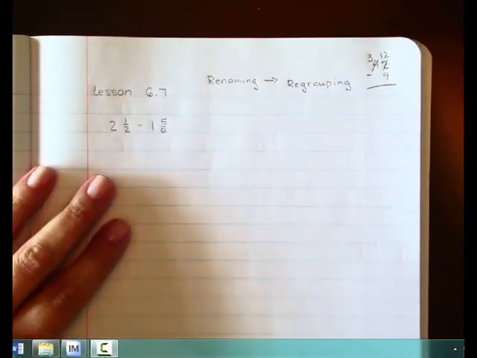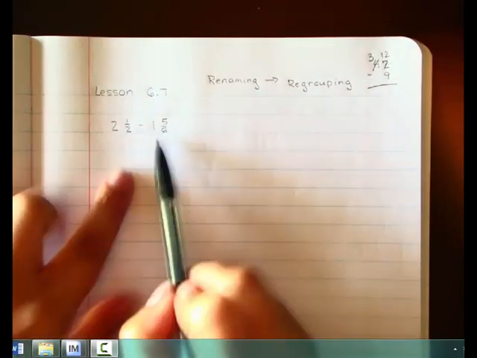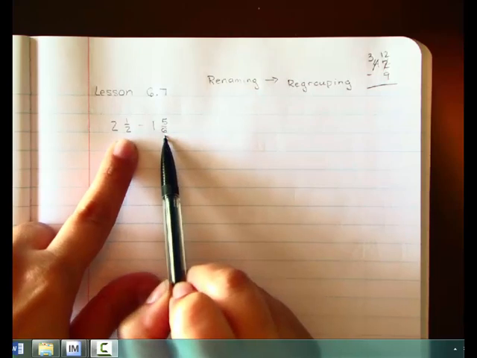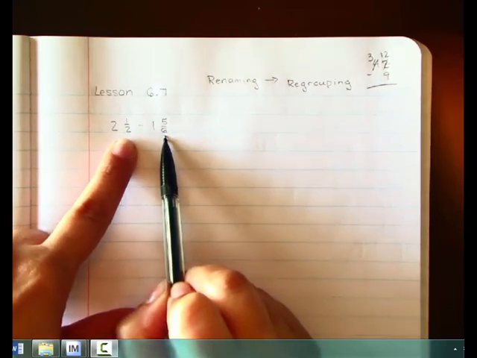So the first way I'll show you is keeping them as mixed numbers, finding common denominators. We are going to have to rename or regroup and then subtract. So I'm going to look at my denominators. I have a 2 and a 6.